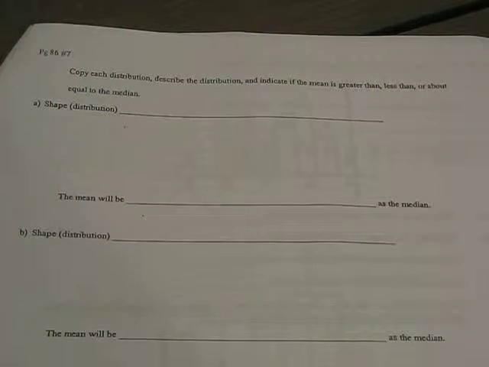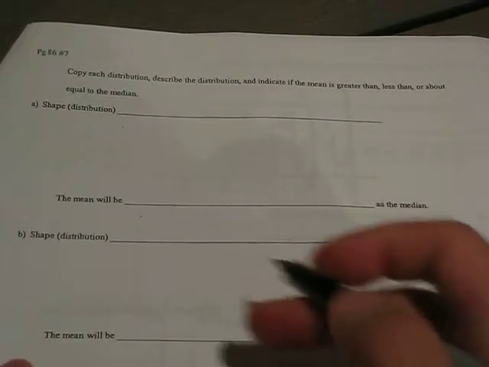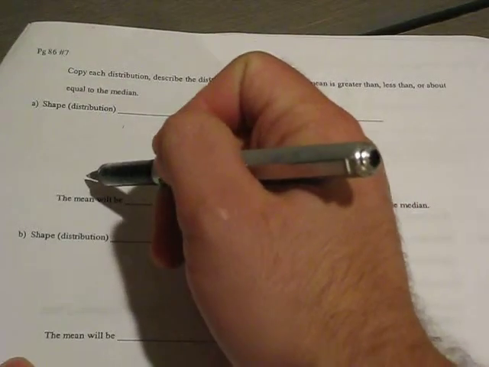Okay, for page 5 we do have a little bit of new information, so please follow along. It says to copy each distribution, describe the distribution, and indicate if the mean or average is greater than, less than, or about equal to the median, or the middle data point. Well, let's take a look at the first set of data.